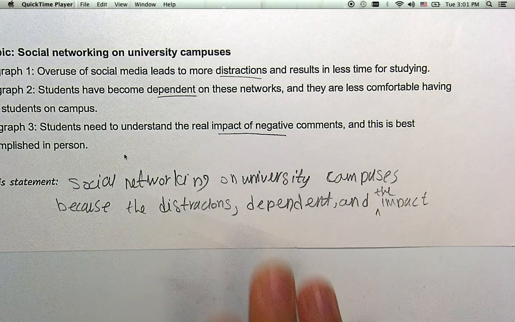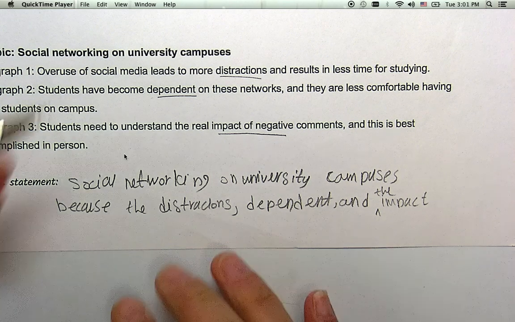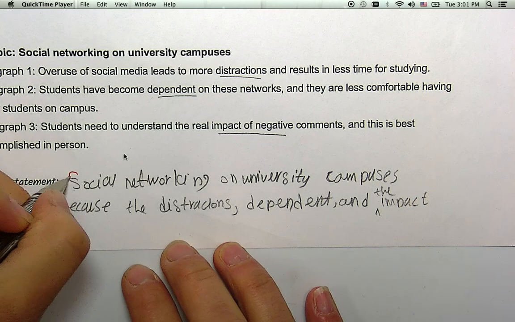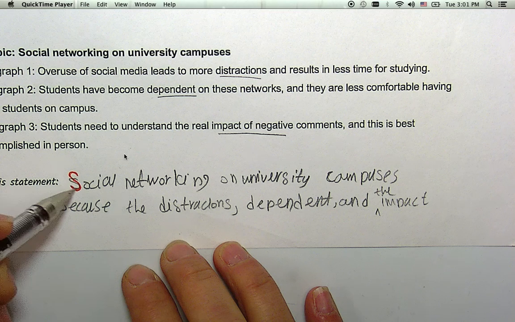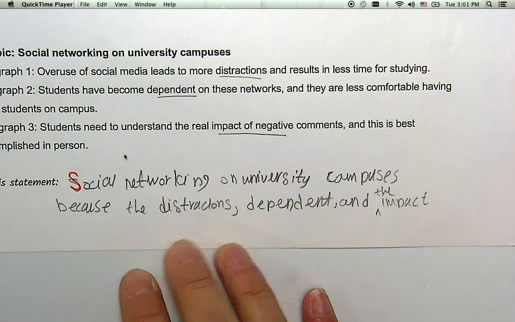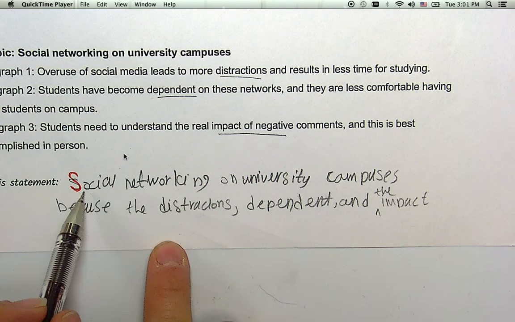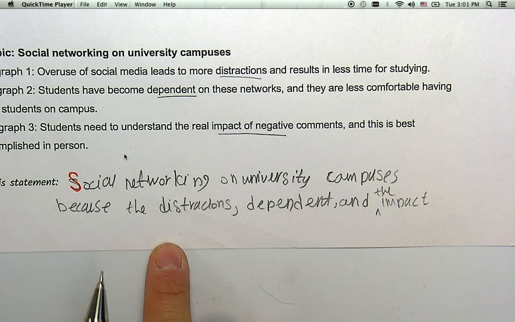The correct way to write this S would be it should be 2 times as big as the O, at least. So I should be able to fit 2 O's into this S. It should be twice as big as the O next to it.